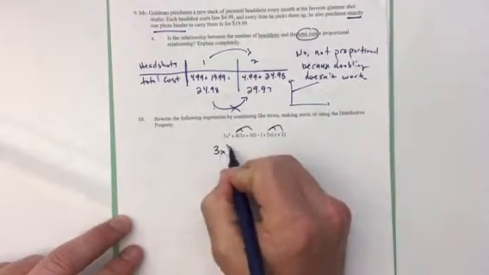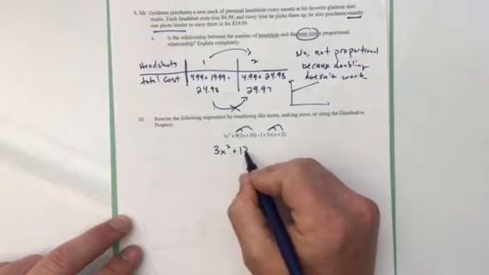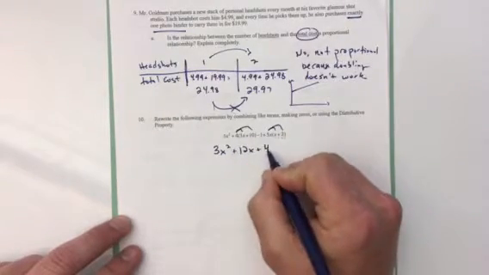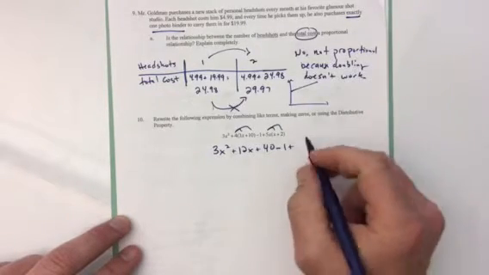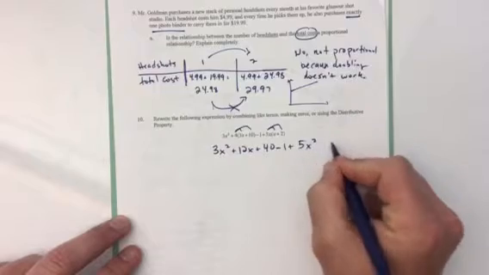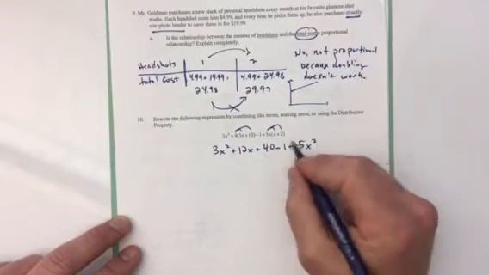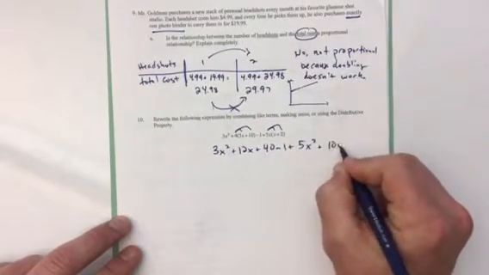So I leave 3x squared alone. 4 times 3x is 12x. 4 times 10 is 40. Minus 1 plus 5x times x is 5x squared. And 5x times 2 is 10x.